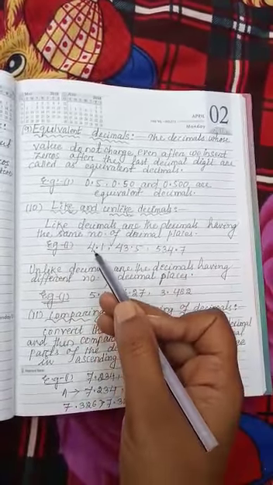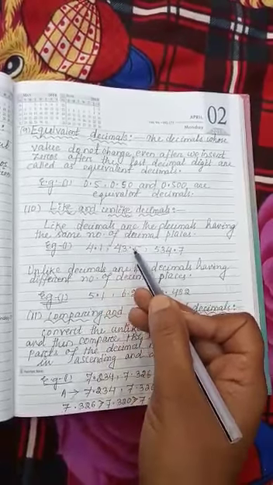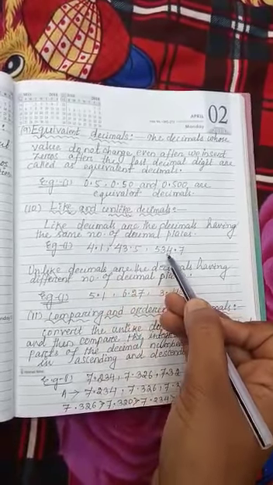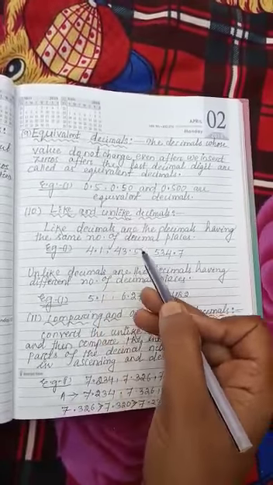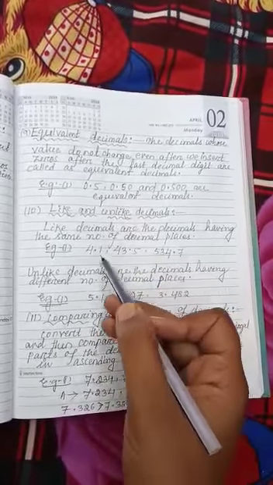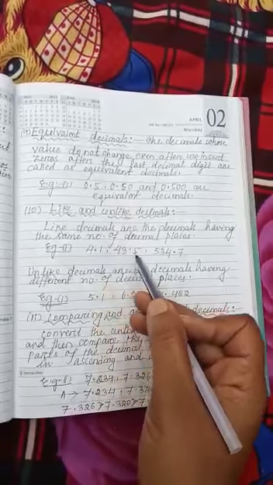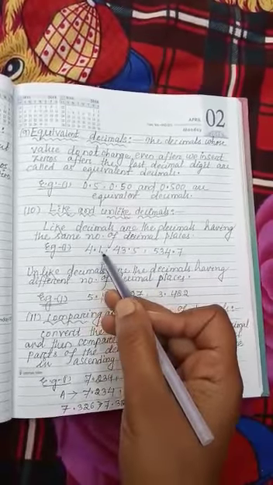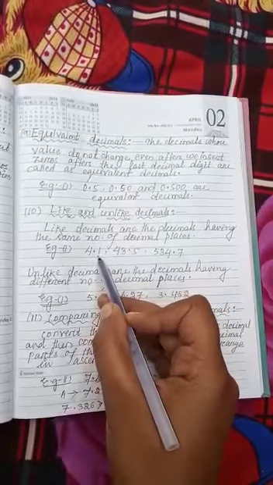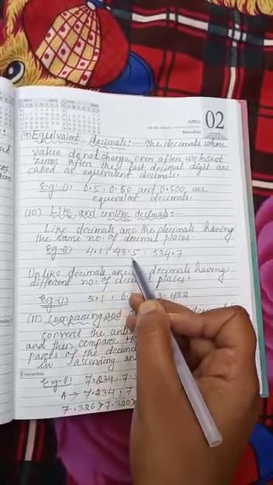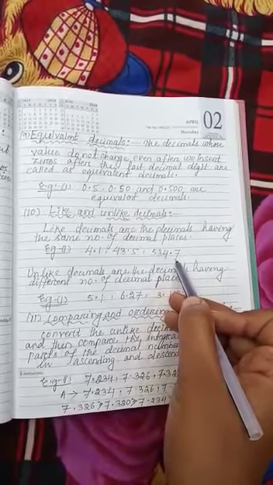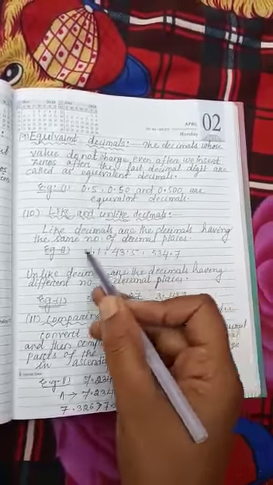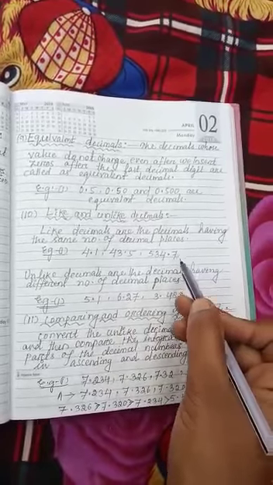For example, 4.1, 43.5 and 534.7. Here the decimal places should be the same. After the decimal, the number of digits will be the same. 4.1 has a single digit after the decimal, 43.5 also a single digit, and 534.7 also a single digit. That's why these are called like decimals.